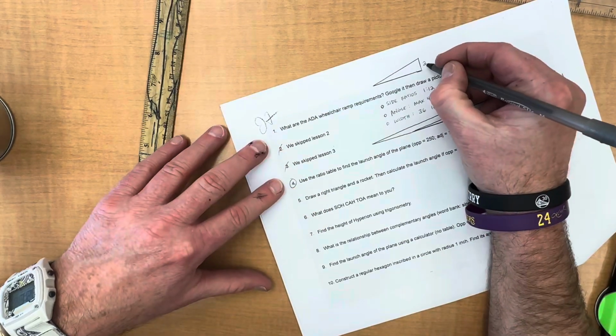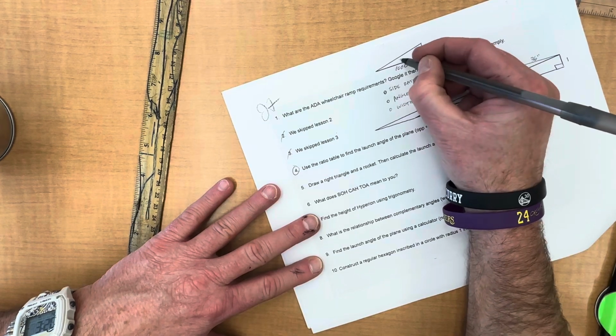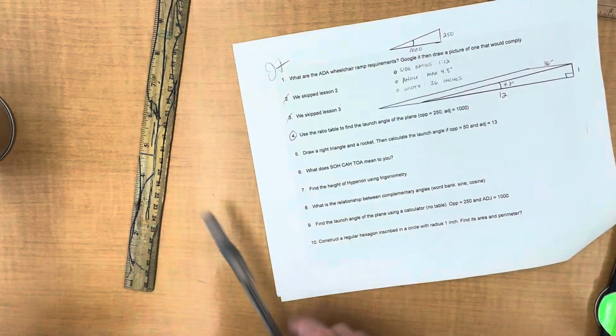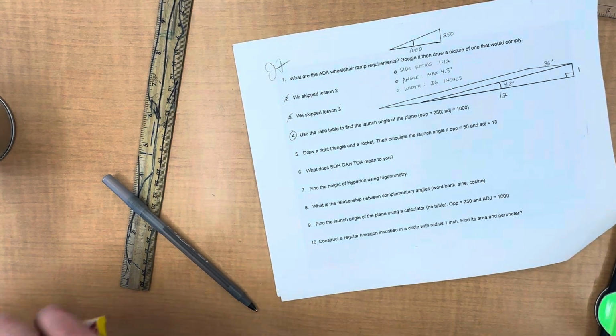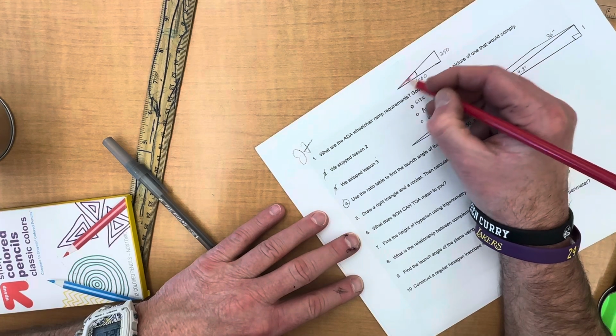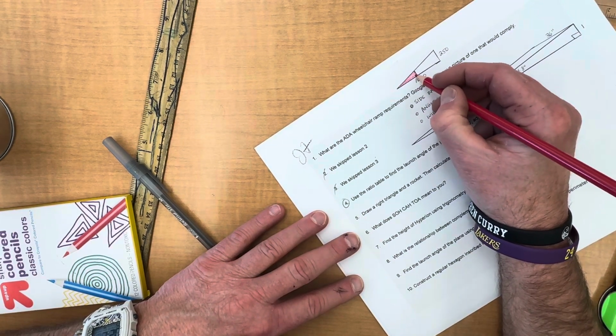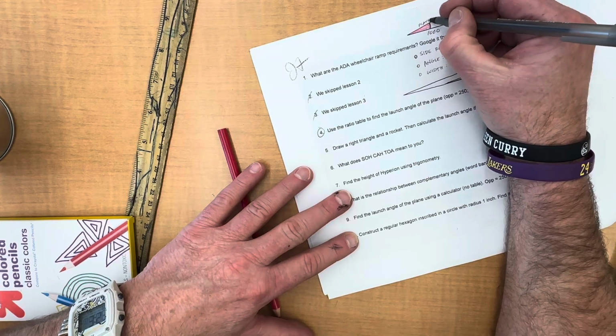So 250, 1000. We got to figure out this angle right here. So the first thing you do is you color. This is the plane's path up here.